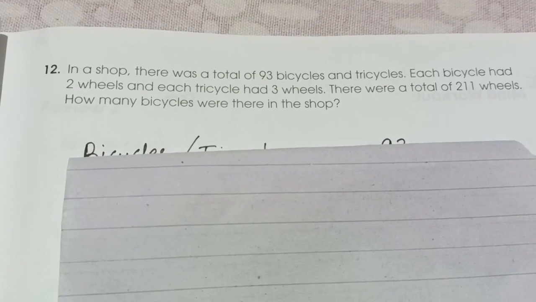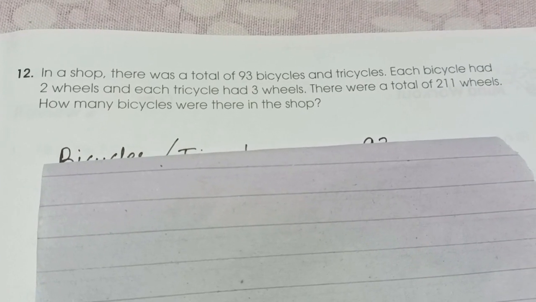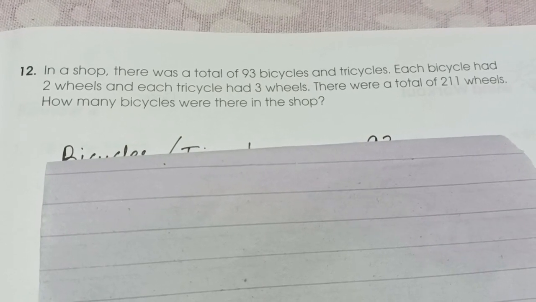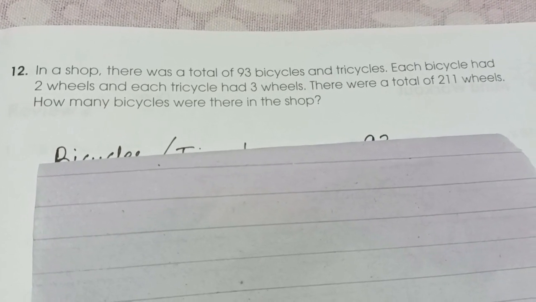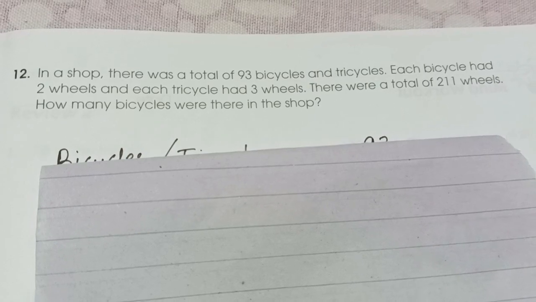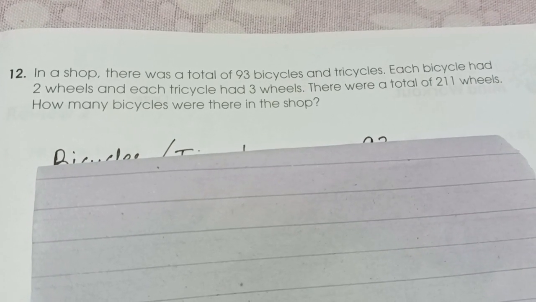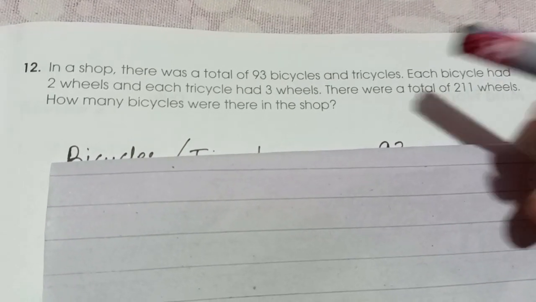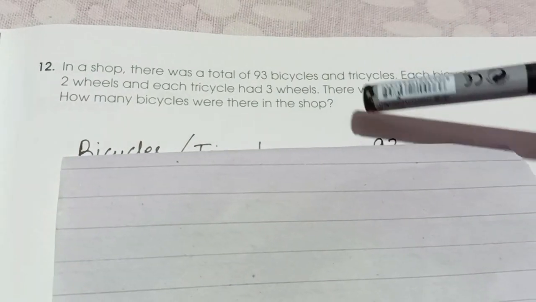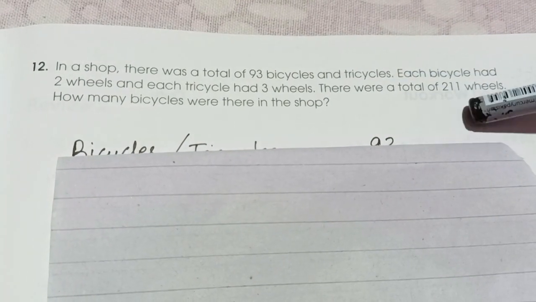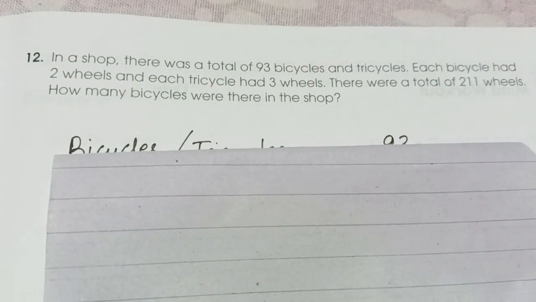Question number 12. In a shop, there were a total of 93 bicycles and tricycles. Each bicycle had 2 wheels and each tricycle had 3 wheels. Tri means 3 and bi means 2. There were a total of 211 wheels. How many bicycles were there in the shop?